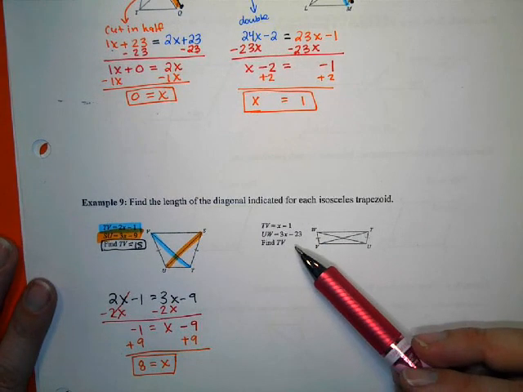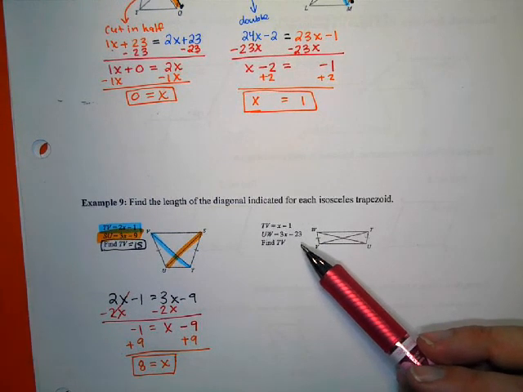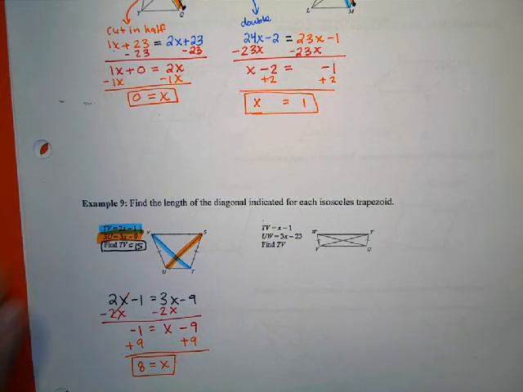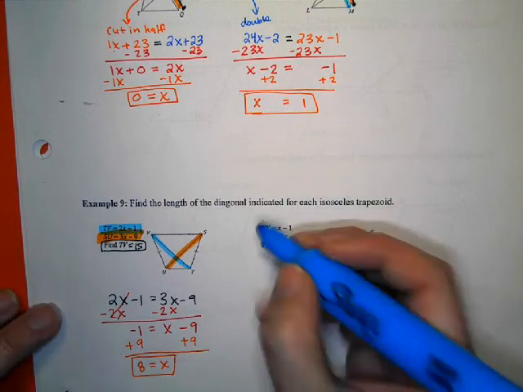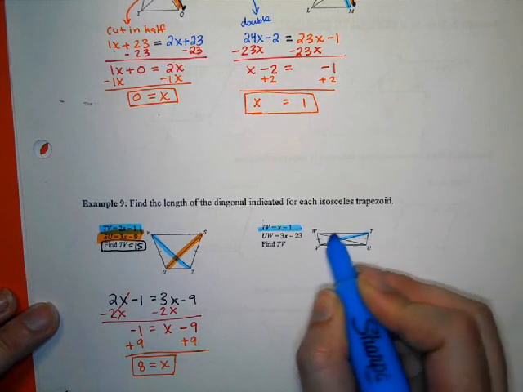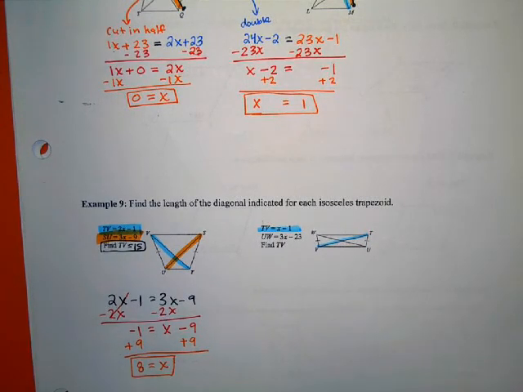X is an 8. They ask you what t to v equals. I would just plug it in to t to v. 2 times 8 is 16. 16 minus 1 equals 15.